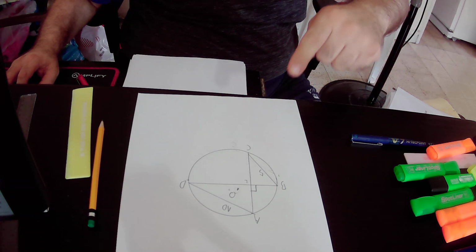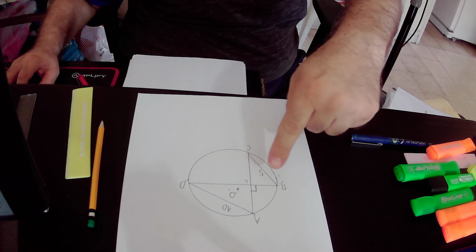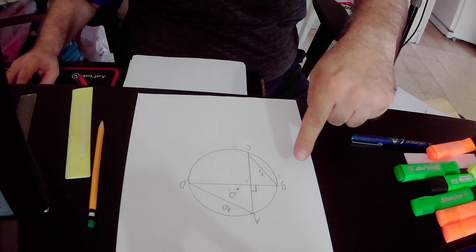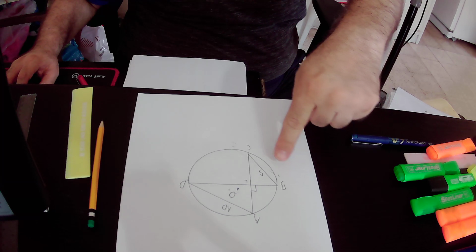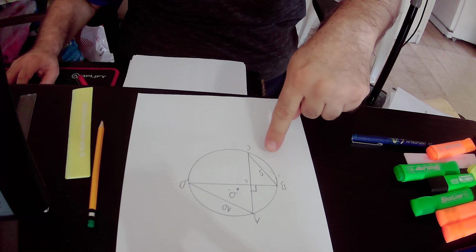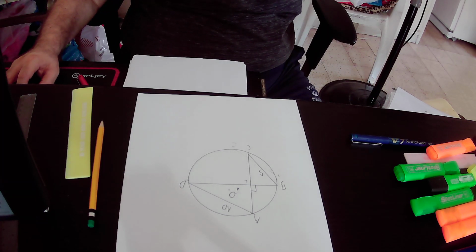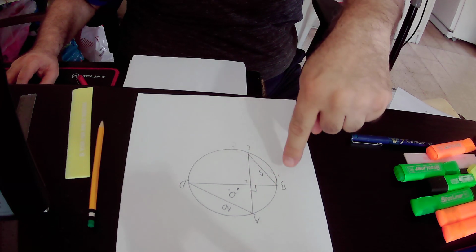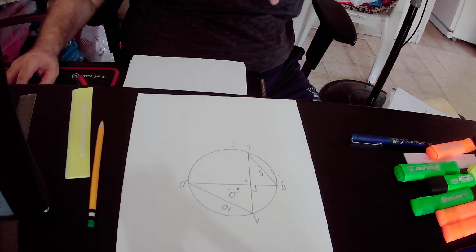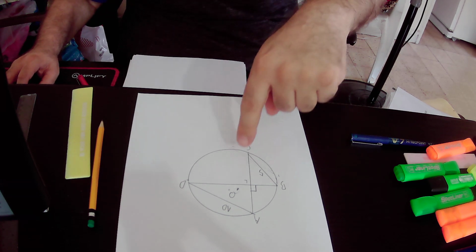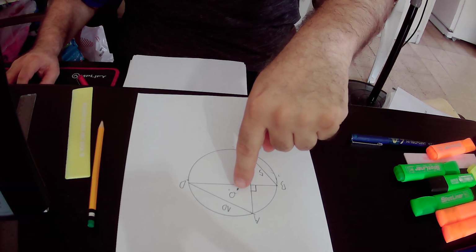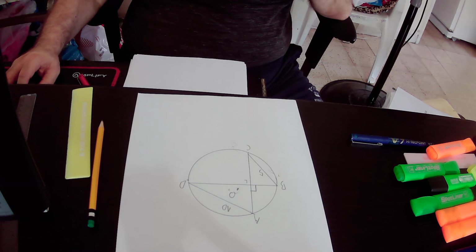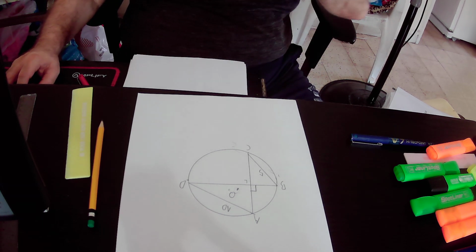We know that chord AD equals 10 units and chord BC of the circle equals 5 units, and we know that angle ALB equals 90 degrees, and the center of this circle is at point O, and we want to find out the radius of this circle.